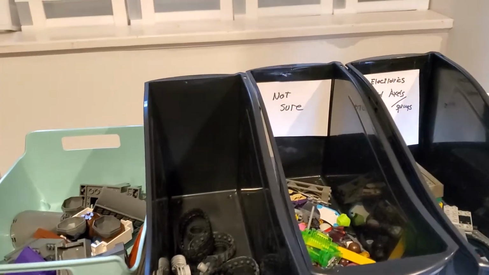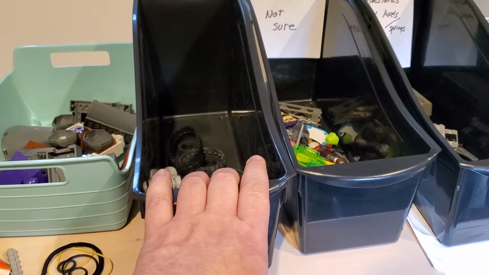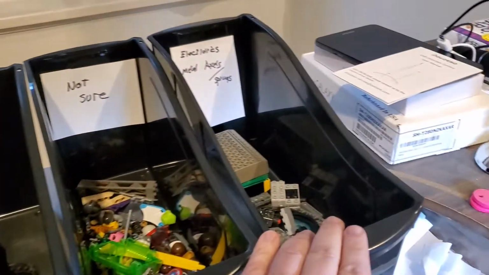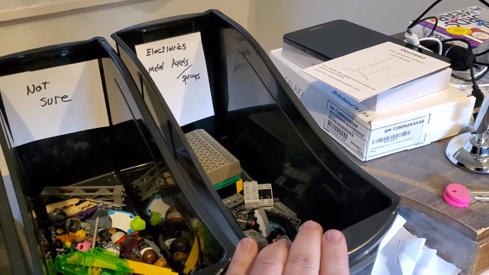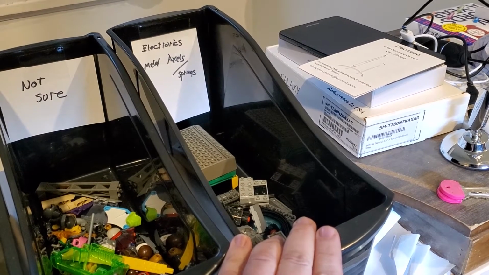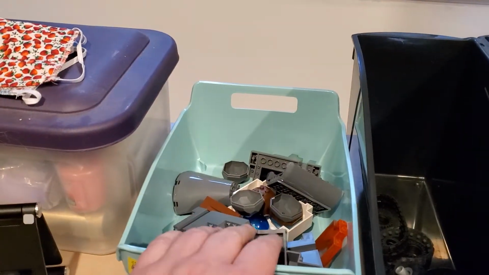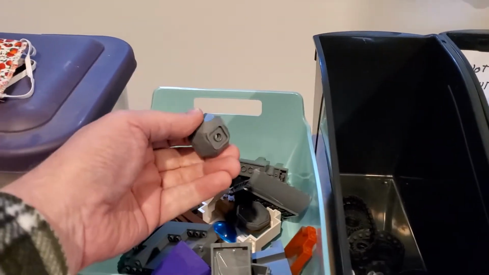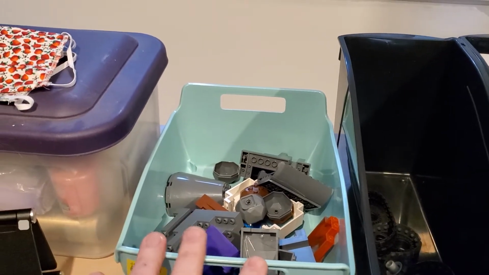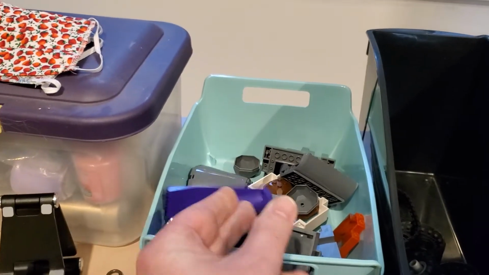Back here, I have more categories. I've got a not sure category, and then next to it, the not sure for wheels and treads. Over here is electronics, so engine pieces, pullback motors, spring shooters, wheels with axles in them, anything with metal that I don't want to actually wash. I've also got here bumps and other rock type pieces, kind of they're just bigger pieces that choke out. I've also got really large roof pieces go in here.